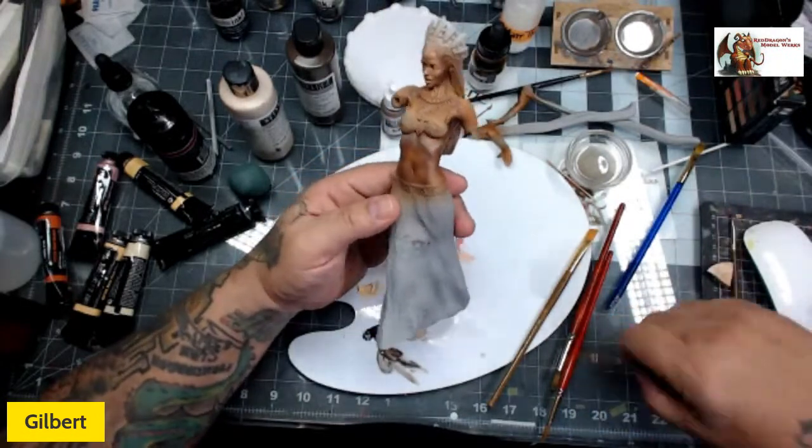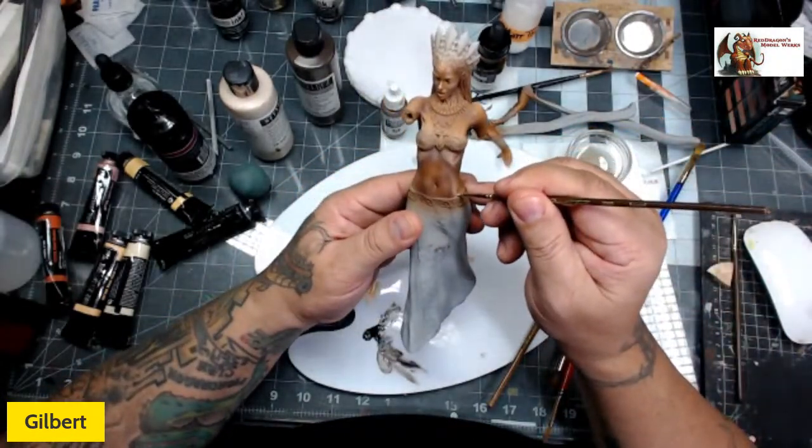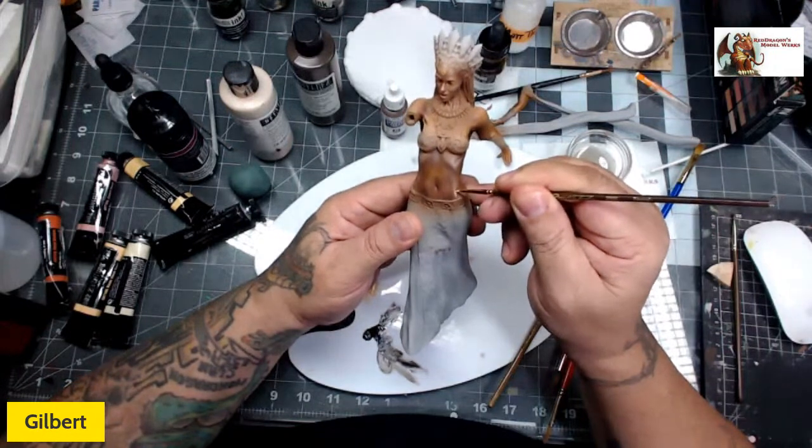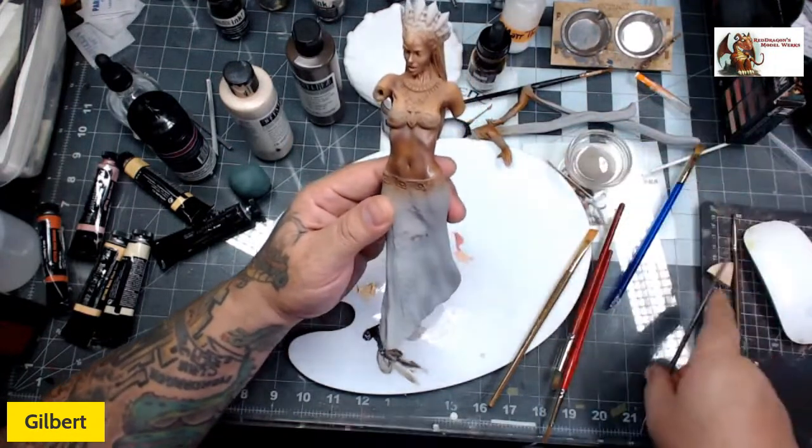Come down here, right where her... Just highlight that a little bit.